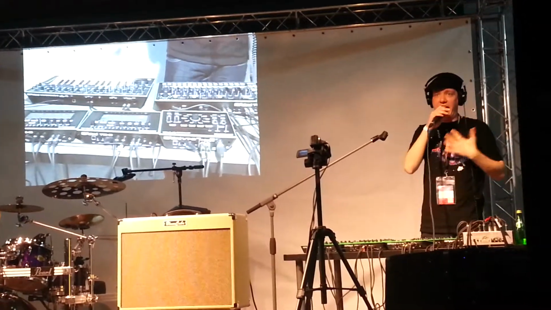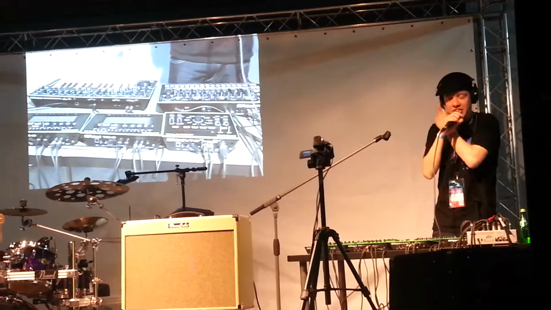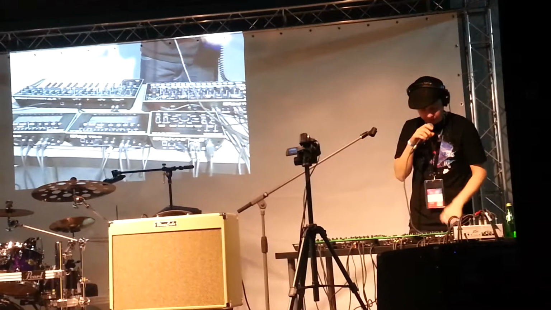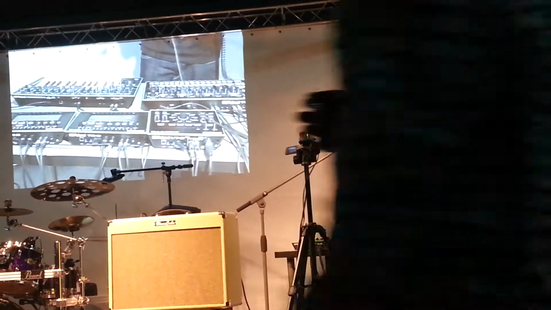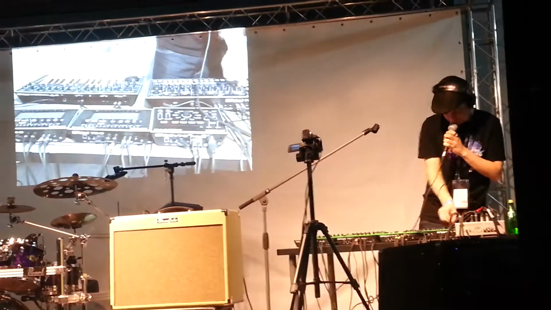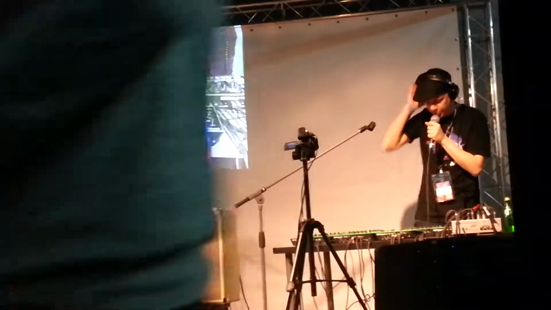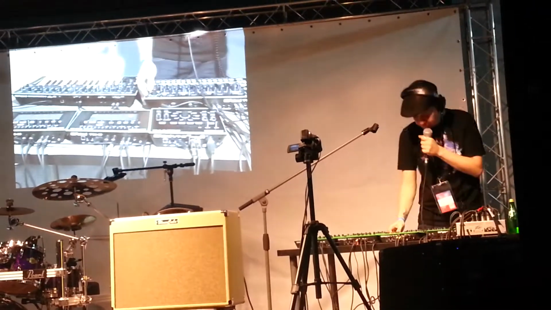Now we also have individual compression on the kick and the snare as well. So if I take out the compressor, now it's compressor off, compressor on. So you can make it really extra snappy and punchy with the kick and snare.